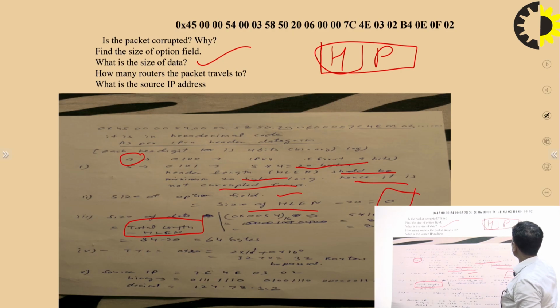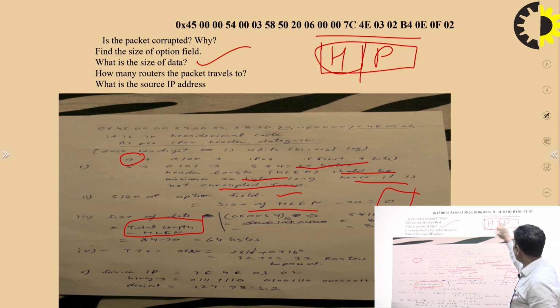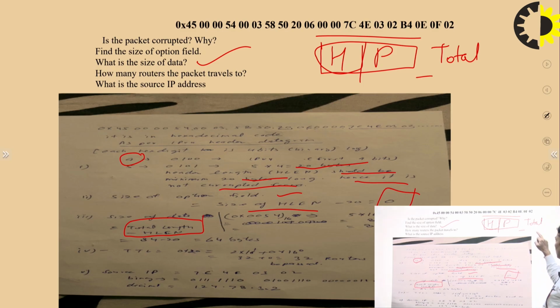This is the total length: header plus payload, and payload means data. So if you are asked the size of data, that means total length minus header length.